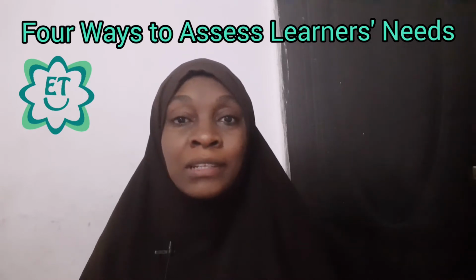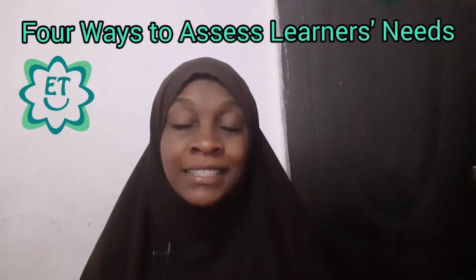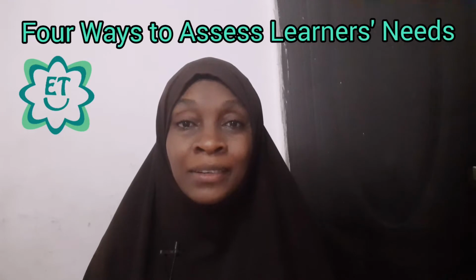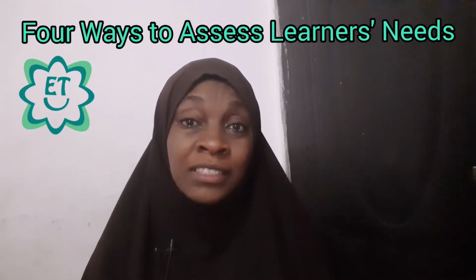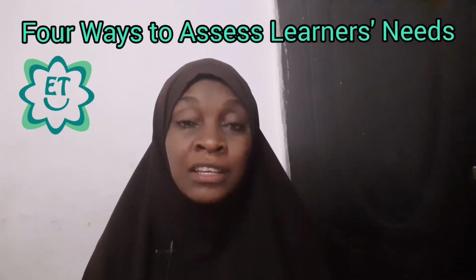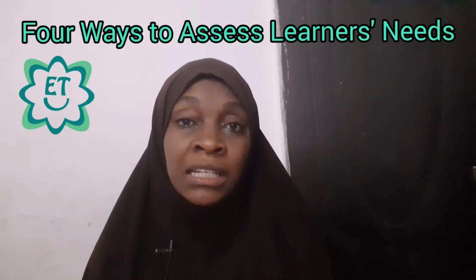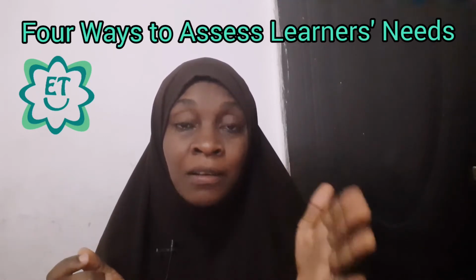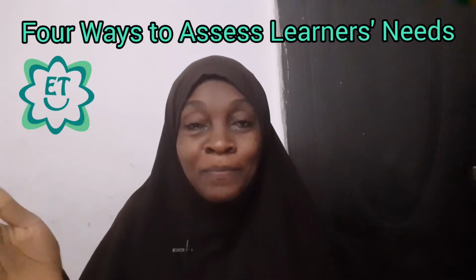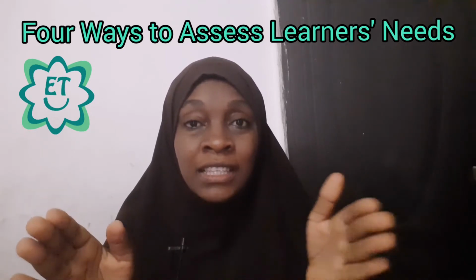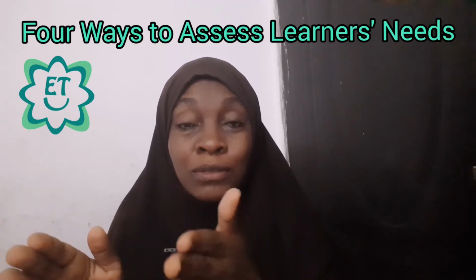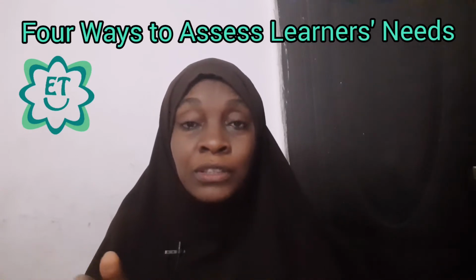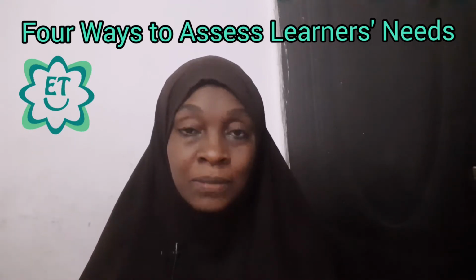Today we're going to talk about how to identify learners' needs. Now before we go into that, we actually want to state what learners' needs are. There are various definitions, and one of them states that it's the gap between where the learners are and where they need to be. So the needs are those things that they have, or those gaps that they have, that have to be filled for them to reach the ultimate goals.